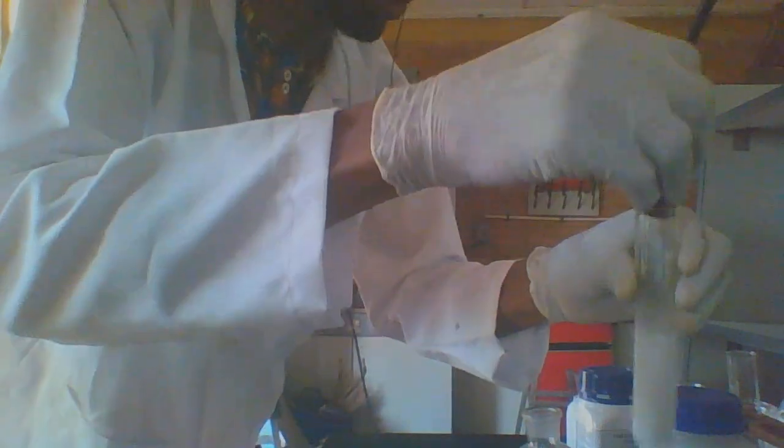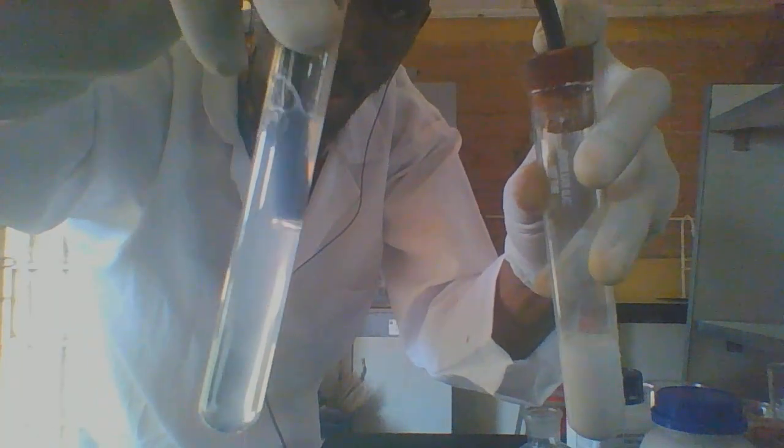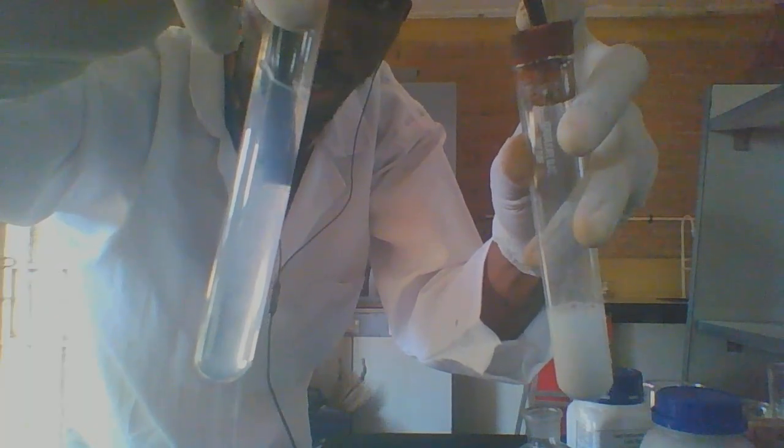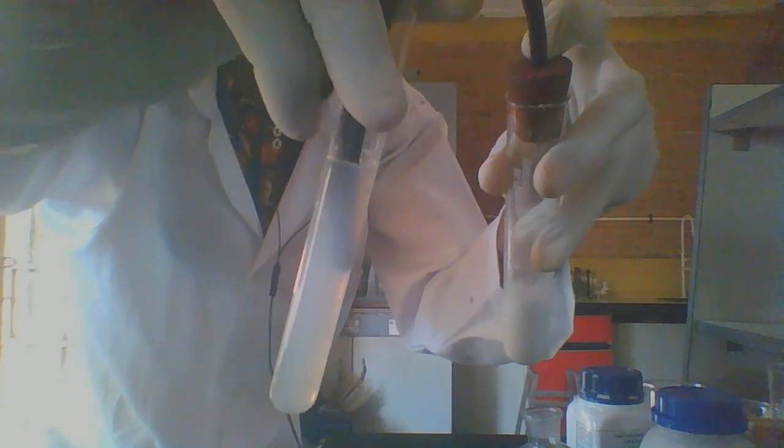So, adding the dilute nitric acid to this, you see effervescence. As the effervescence occurs, I pass the gas immediately through lime water. You see the lime water is turning milky. You can see it here, it's becoming cloudy. That is, it turns milky. What does that show us? It shows us that the gas is carbon dioxide from trioxocarbonate(IV) or hydrogen trioxocarbonate(IV).